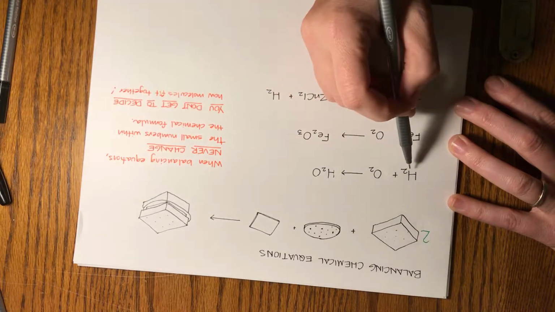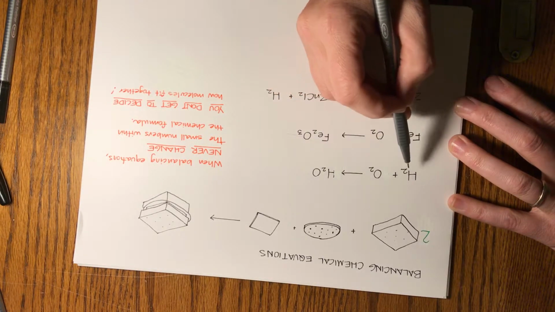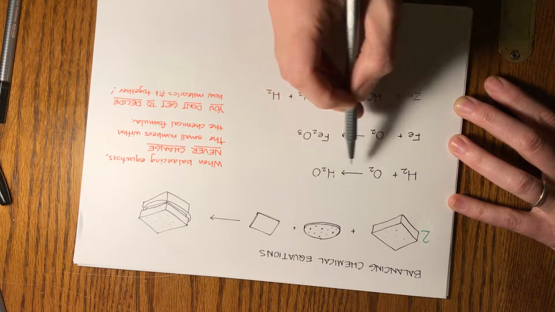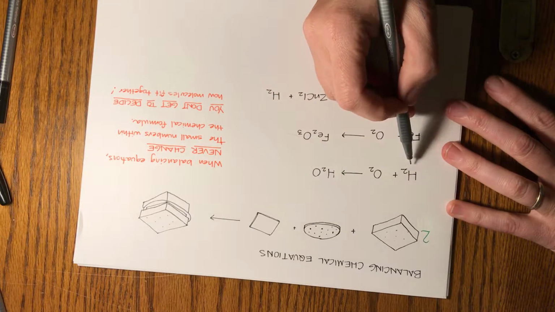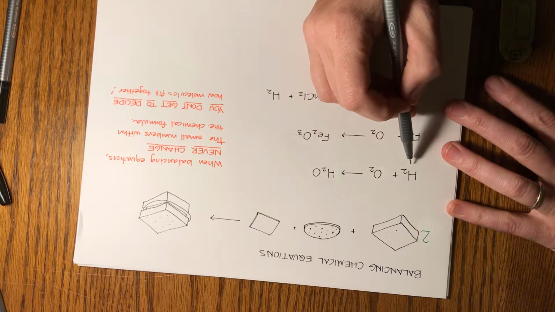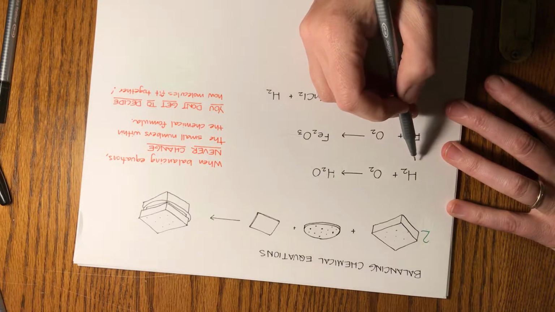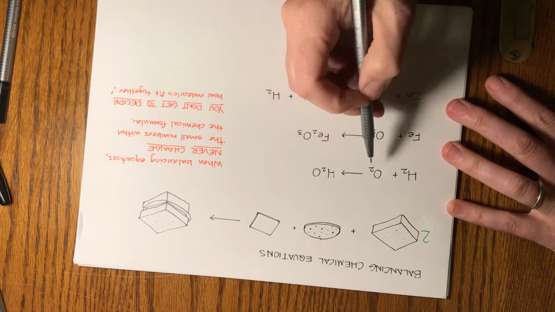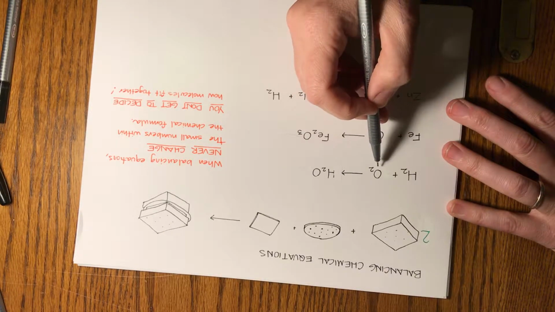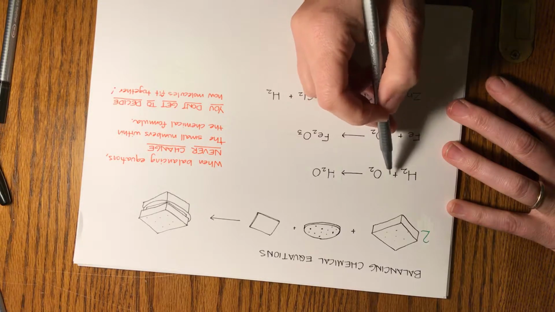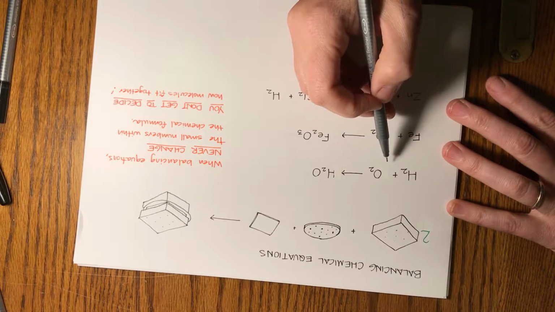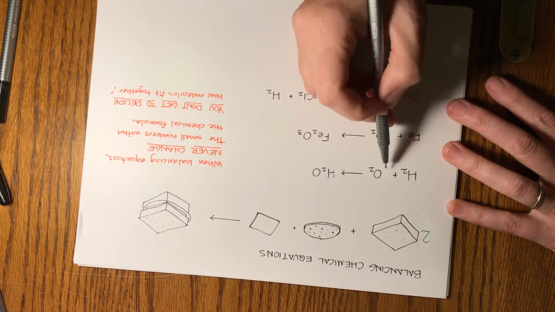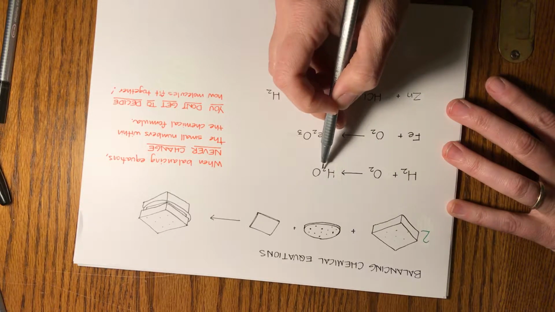So let's go on to balancing the equation for water. H2 plus O2 react to form H2O. You'll remember from our discussion of covalent bonding that there are some atoms that do not exist all by themselves ever in the universe. Hydrogen and oxygen are two examples of that kind of atom because they're not stable. They have to covalently bond with other atoms in order to be stable, and that's how they hang out in the universe. So H2 plus O2 react to form H2O.